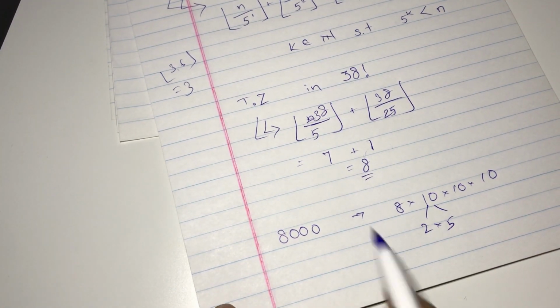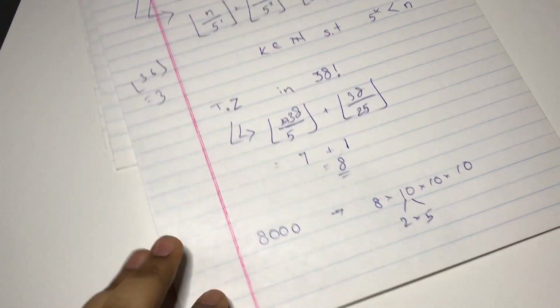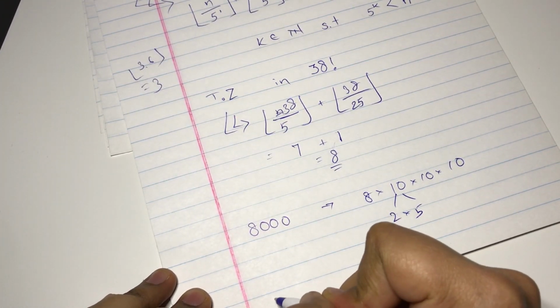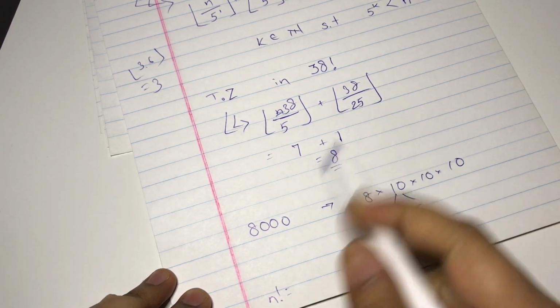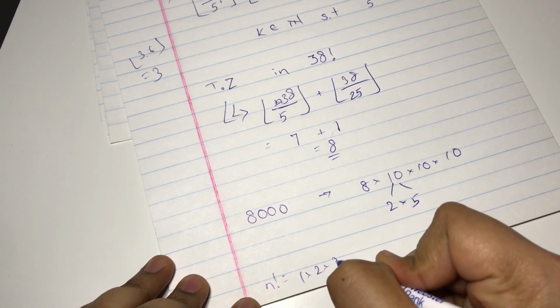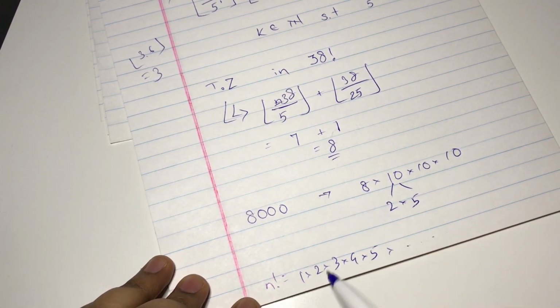And if you do n factorial, which I talked about here, let's say n factorial. I'm just going to represent it in a different way: 1 times 2 times 3 times 4 times 5, and so on and so forth. Is that correct? So there's a 2 over here. 4 is actually 2 2s, 2 times 2, and the first 5 is over here.